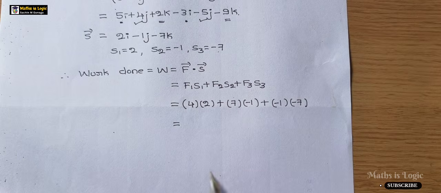So what is the answer? 8. So this is the 8 units work done.